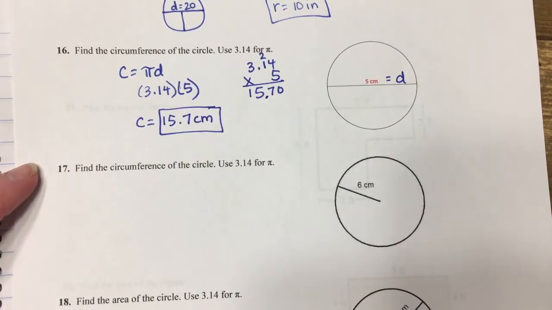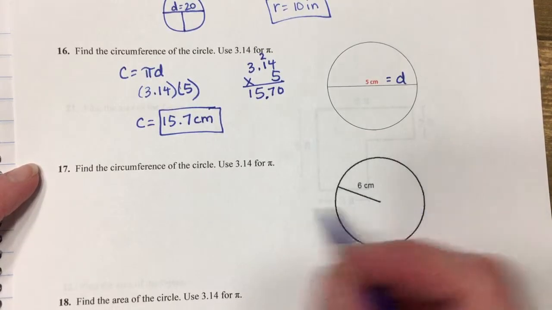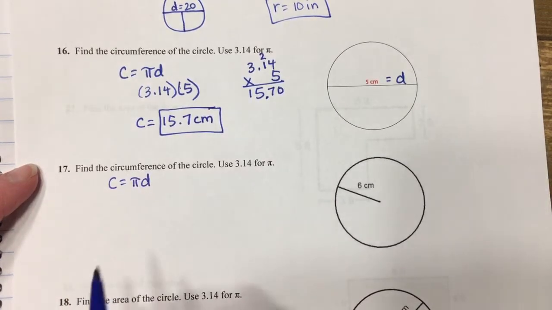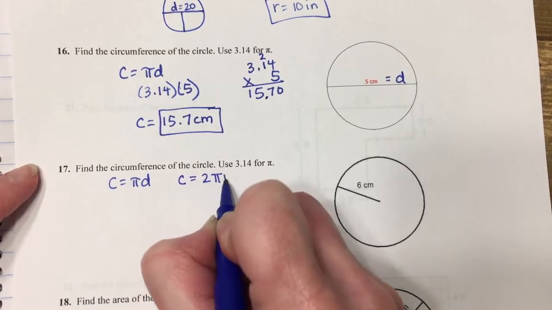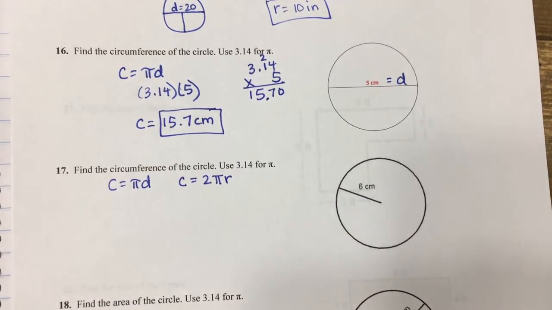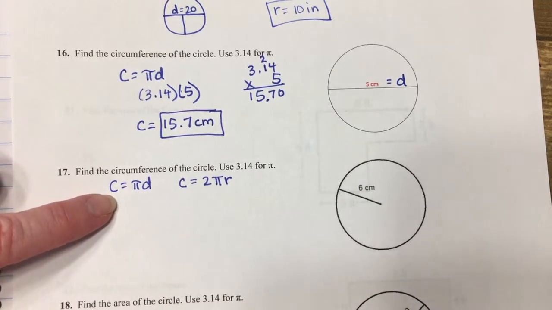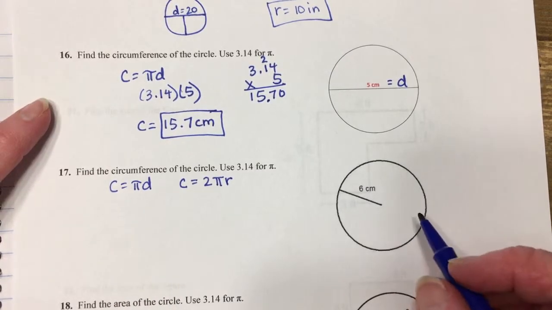All right, in 17, it says find the circumference of the circle. Use 3.14 for pi. So again, I'm finding circumference. Now, there are actually two formulas for circumference, pi times the diameter or 2 pi r. It really doesn't matter which one you use. You get the same answer anyway. Personally, I like pi times the diameter because to me it's easy to double the radius and get the diameter. But you could use either one.